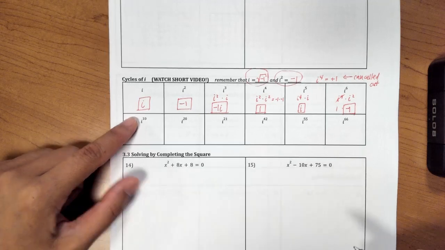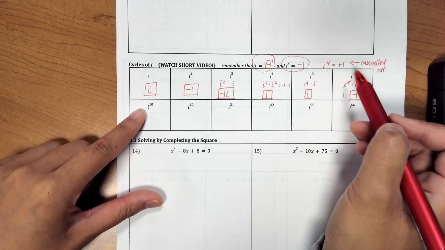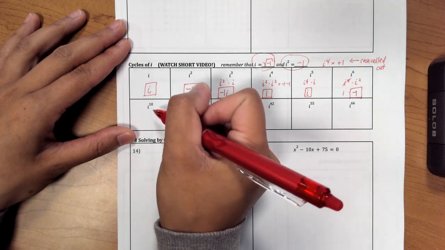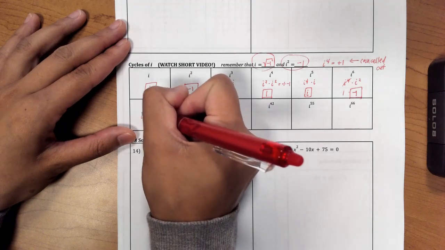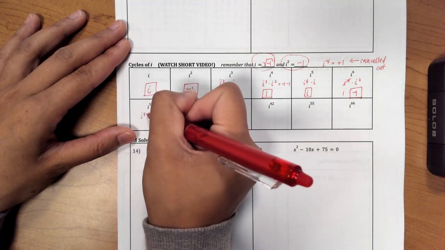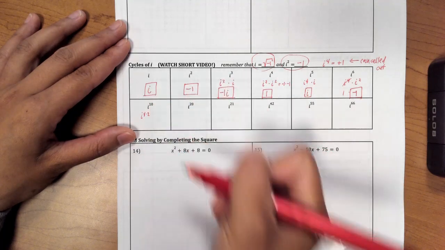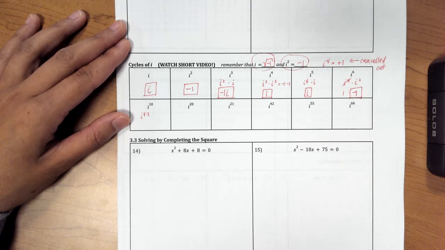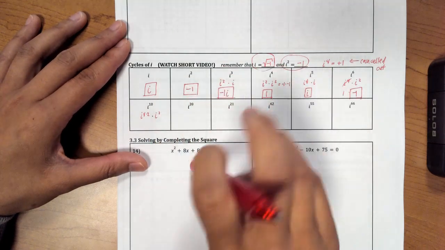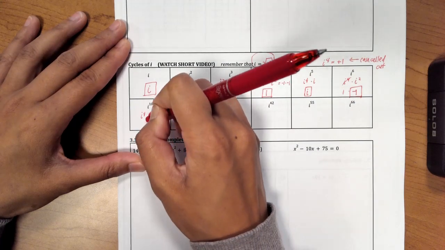And I want to break down my exponent into groups of 4. So 10 is i to the fourth times 2, and then i squared. Let me just maybe write that as i to the 8th.